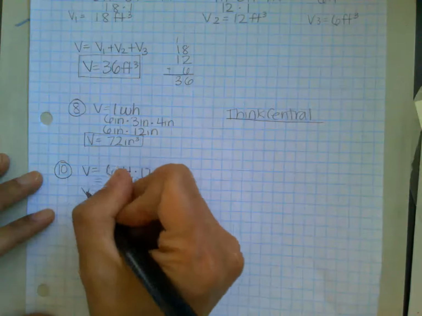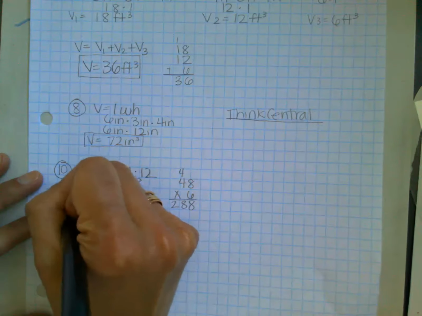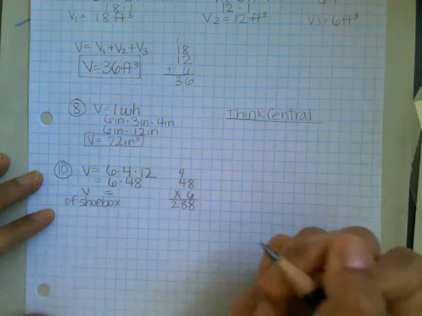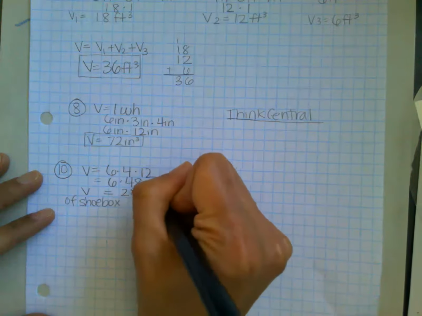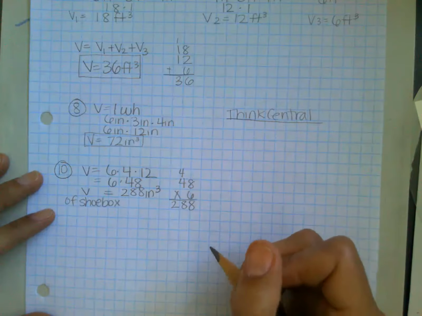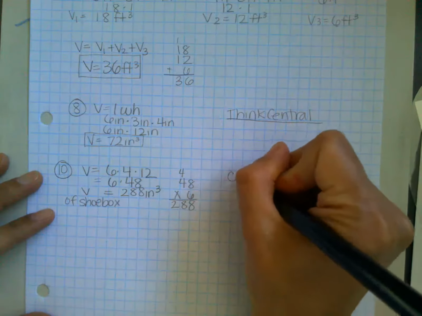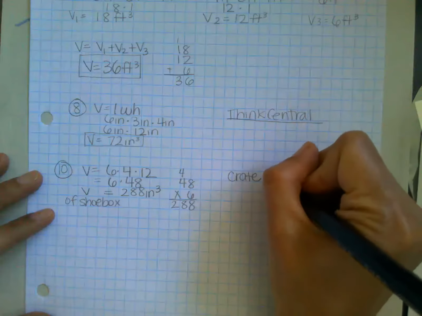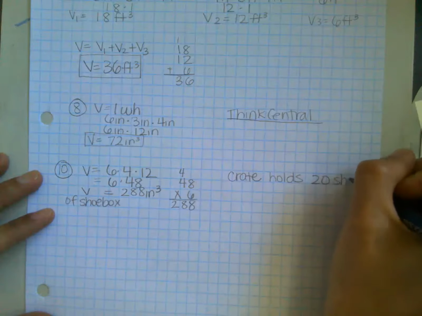So the volume of the shoebox is 288 inches cubed. Now, the crate can hold 20 shoe boxes.